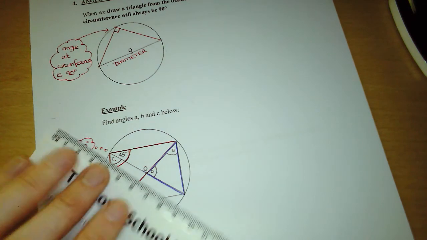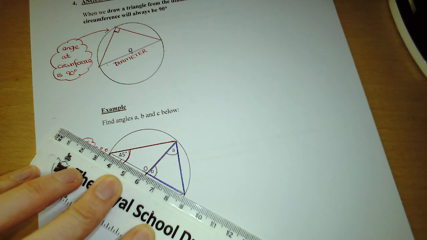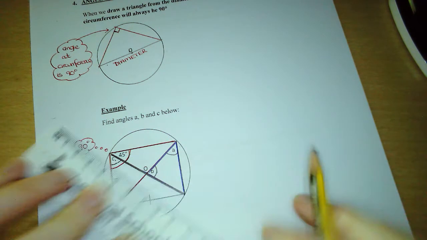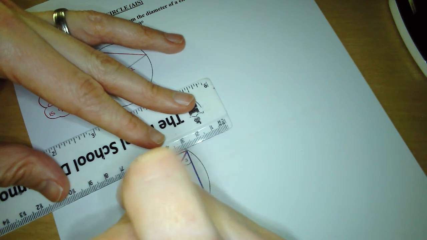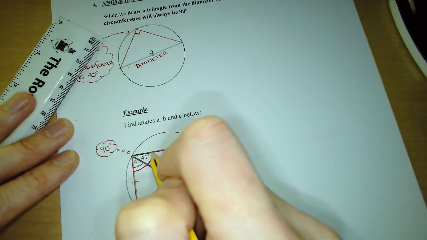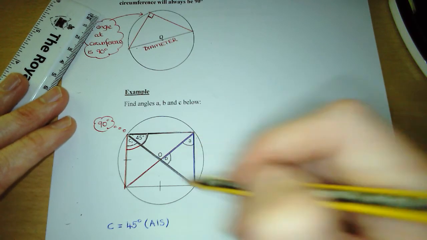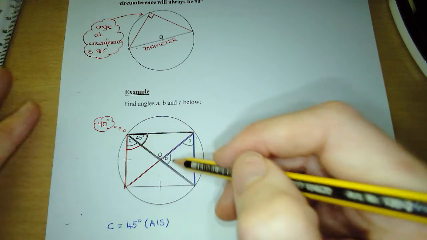What I'm then going to do is draw another triangle using the same chord, such that this time we form an angle at the circumference, like that. So using this as the chord, the angle formed at the center is twice the angle formed at the circumference.